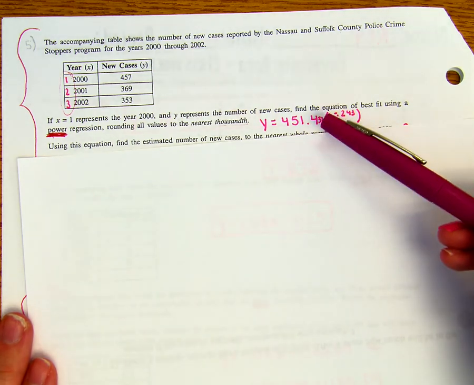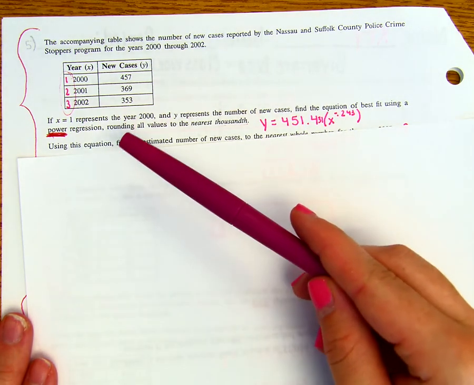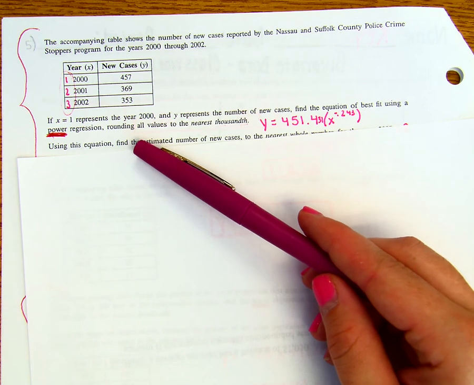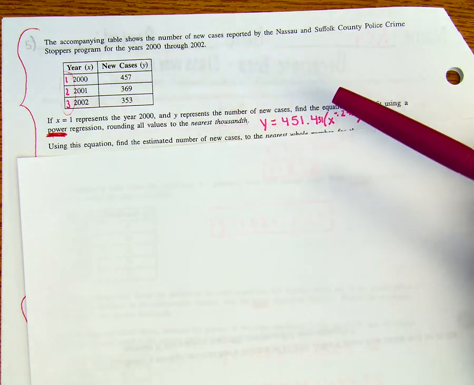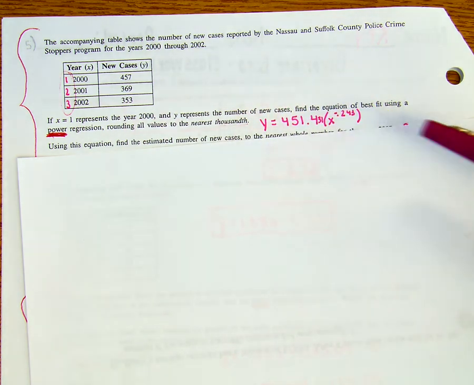Make sure that you're copying down the formula. The formula is always given to you in the beginning of the calculator. When you bring up the screen in the calculator, it's going to tell you what the equation should look like. So just make sure that you're plugging into that equation.